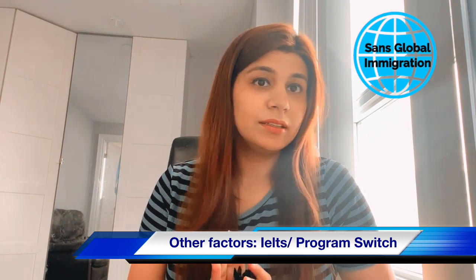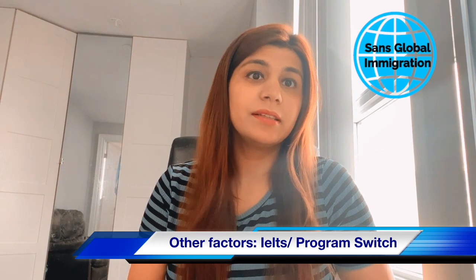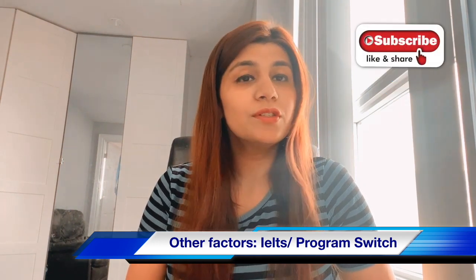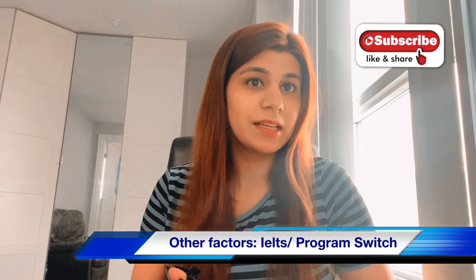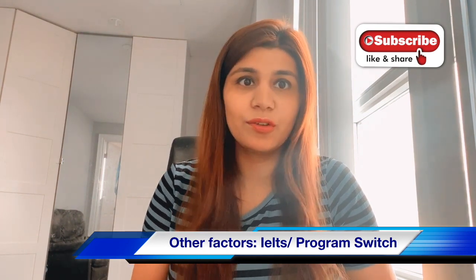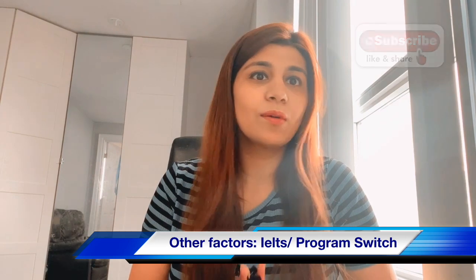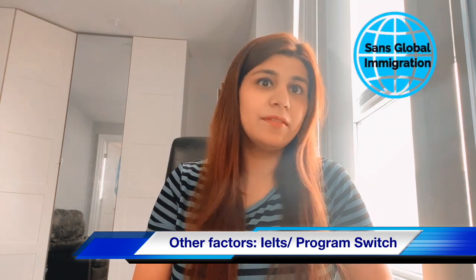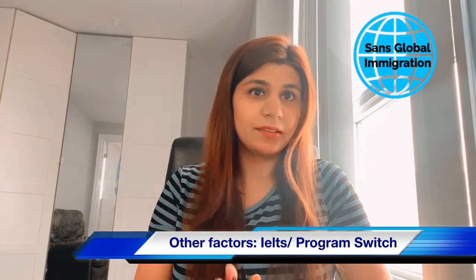But the only thing that can save you from the rejection here is a strong SOP, because the documents you have already used once in your previous application, you cannot in any case change. What you can change is only the reasoning part. So it's important that you give a strong reasoning for changing your course while reapplying after rejection.